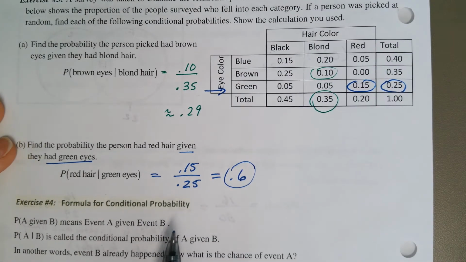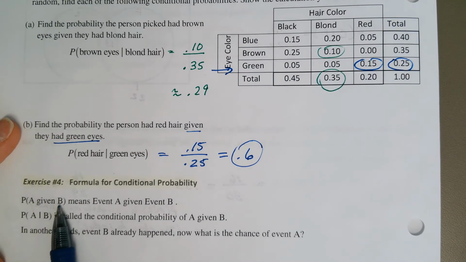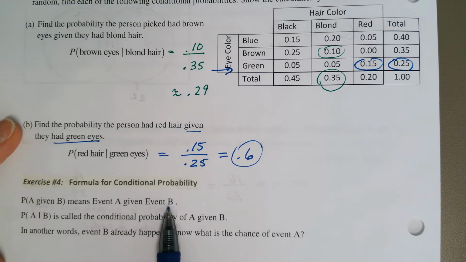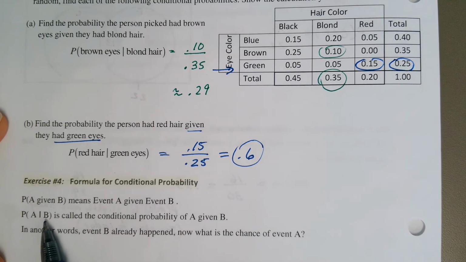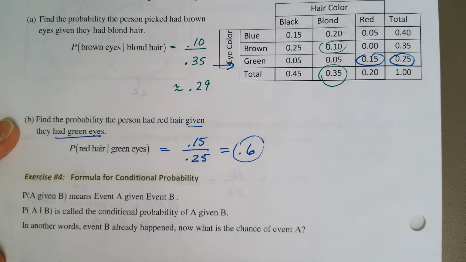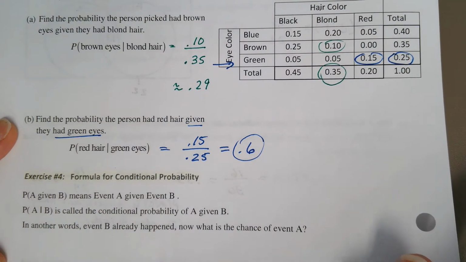Formula for conditional probability. All right, first, probability of A given B means event A given event B. And the notation is this. Probability of A given B is called a conditional probability. In other words, event B already happened. Now what is the chance of event A?